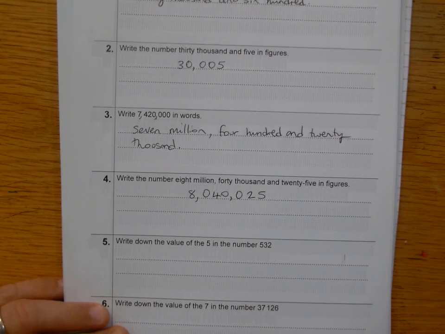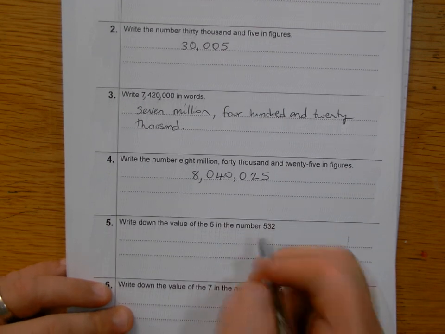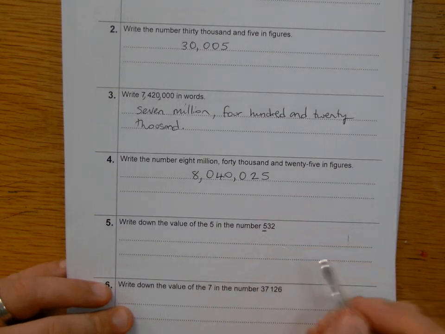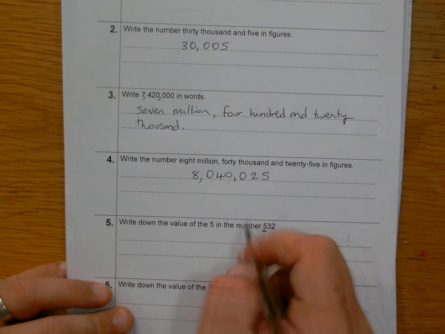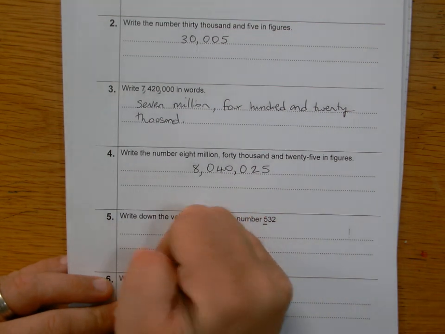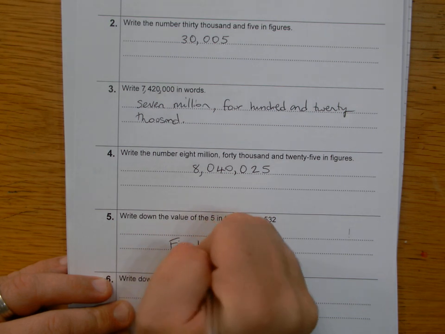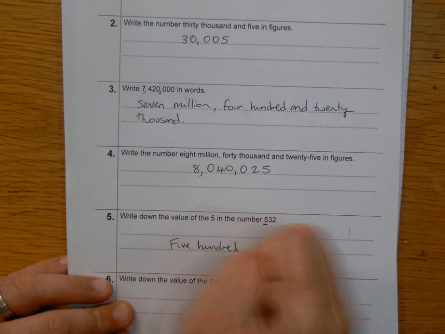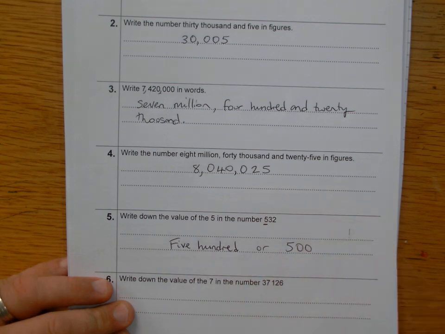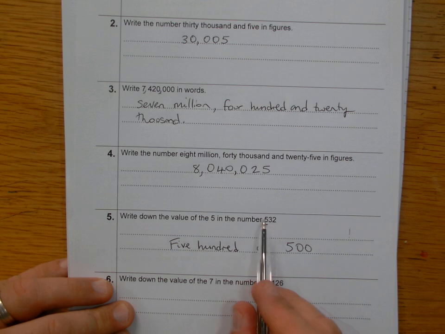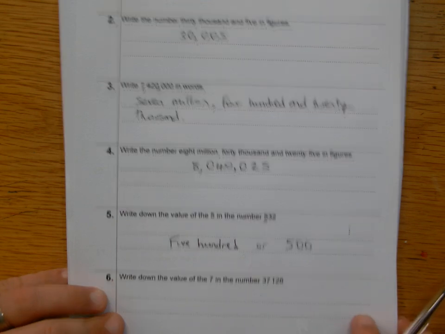Okay, number 5, write down the value of the 5 in the number. So think about how you'd say that number. You'd say 532. So the value of the 5 is 500. That's its value. So we can write it in words, or it doesn't really specify, so you could write it in words, or you could even write it in figures like that, just so long as you're giving the actual value of it. That 5 means 500.